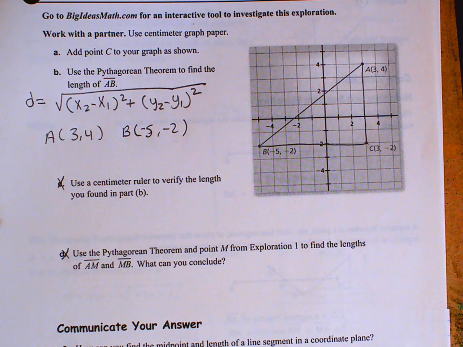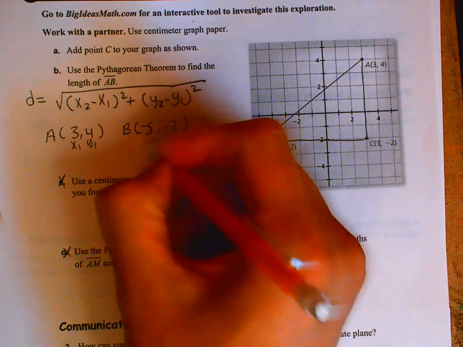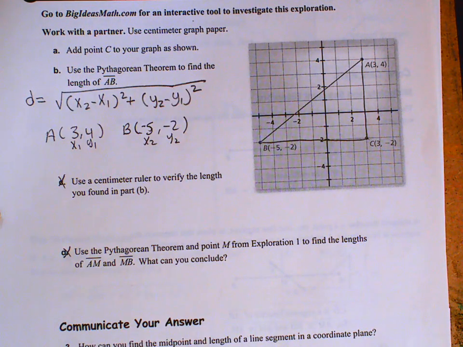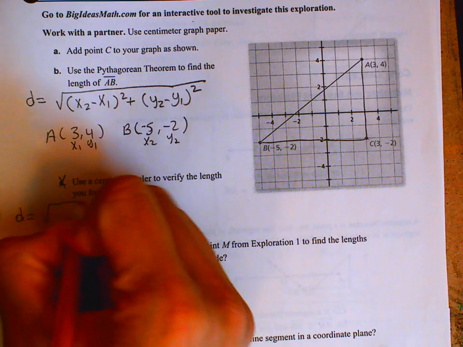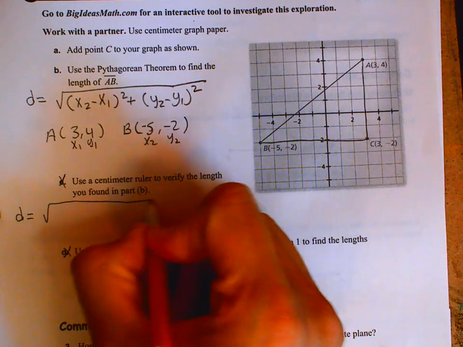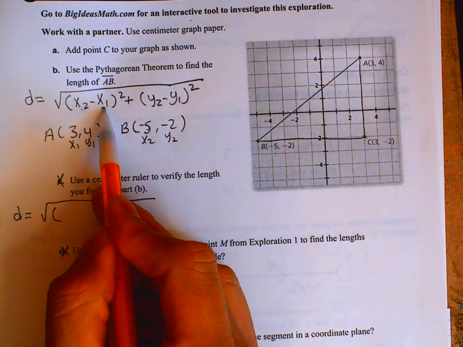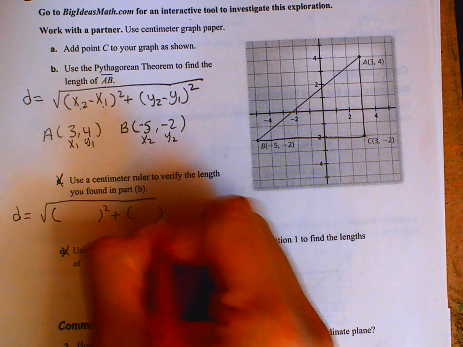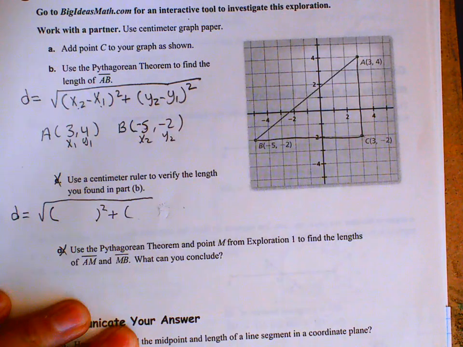All right, so let's plug things in. But before we do that, let's label. We're going to call this one x1, y1, x2, y2. After this, we're just going to substitute the values into the distance formula. Okay, so x2 minus x1. Be careful with your signs. I always like doing this because I know when people don't do this, they always forget their signs.